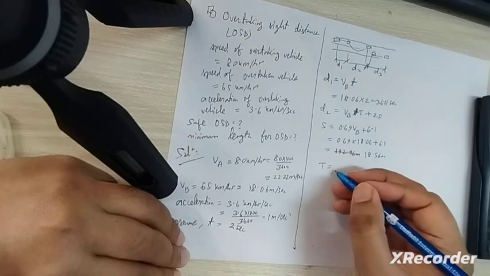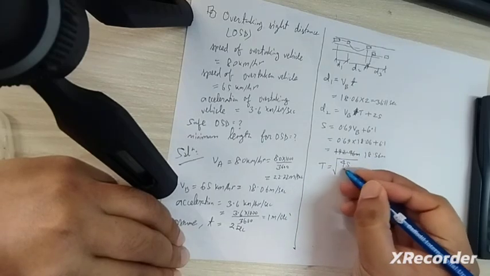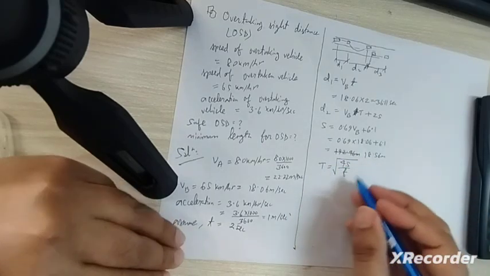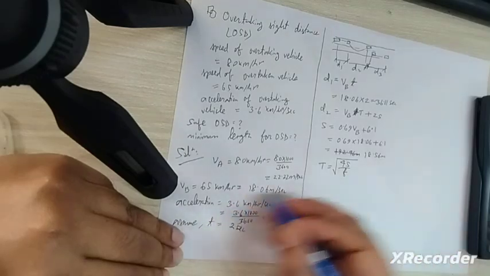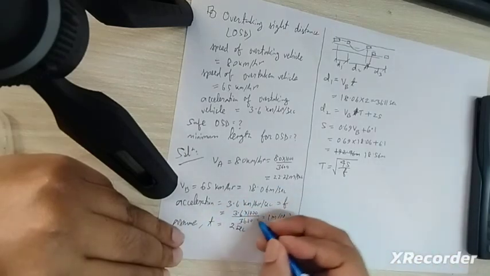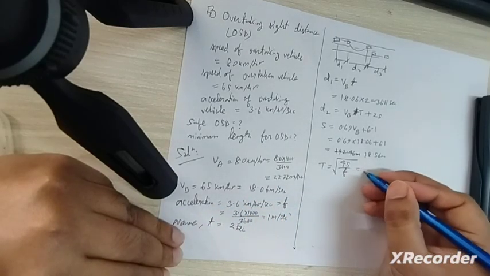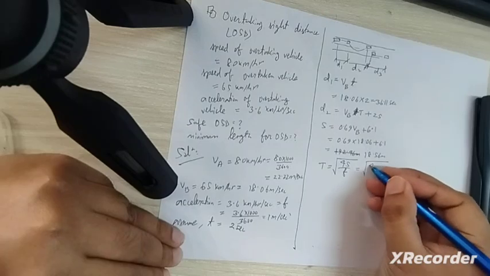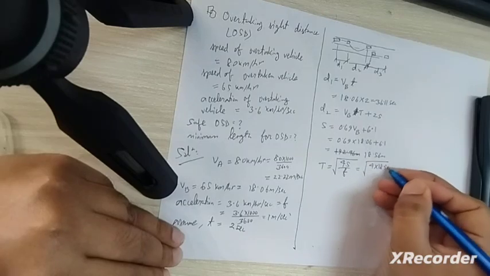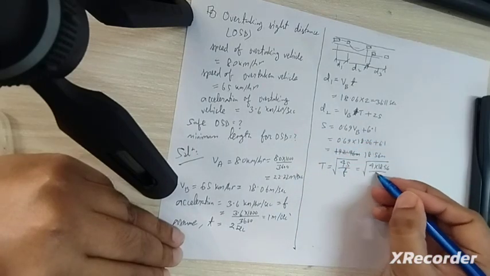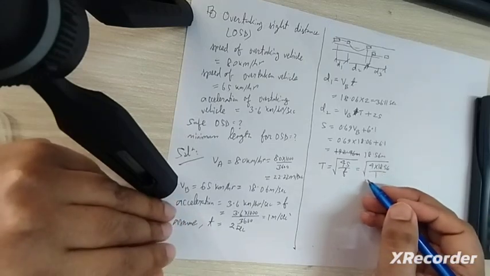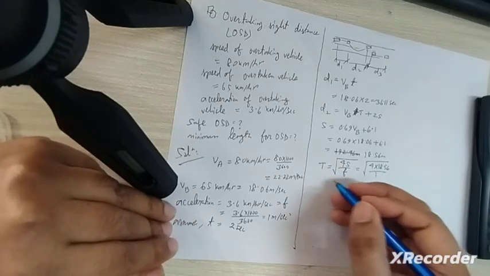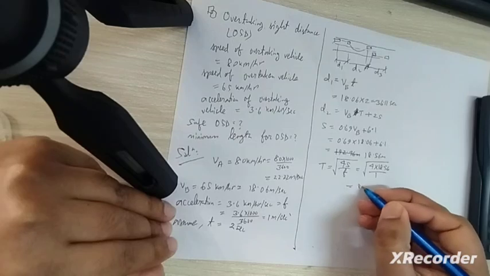And T, another numerical coefficient, is the square root of 4S divided by f. The f is not friction here, it is the acceleration which is given, 1 meter per second square. So T will be root over 4 into 18.56, the value of S, divided by 1. F is the acceleration of the overtaking vehicle.